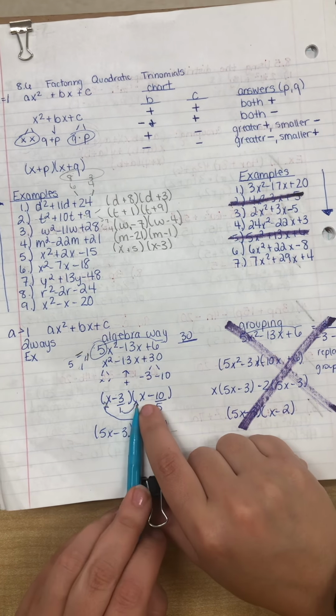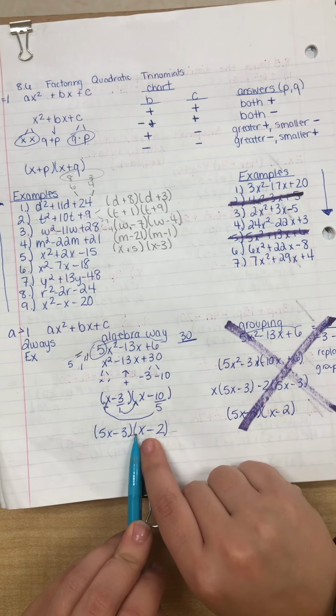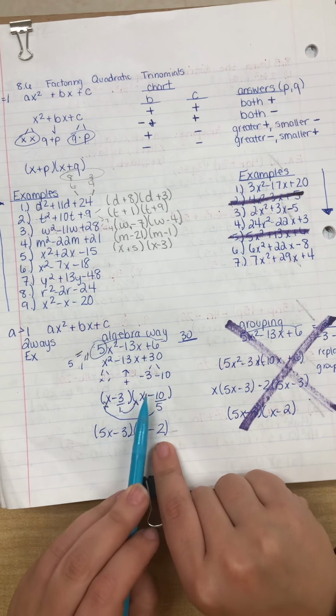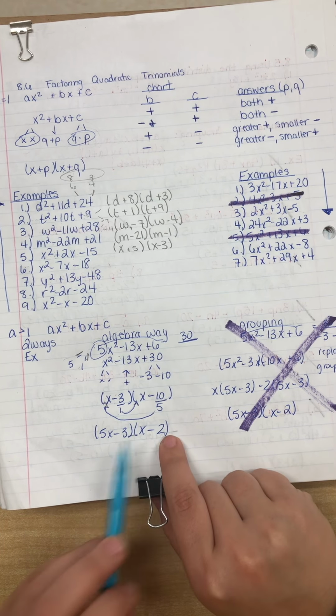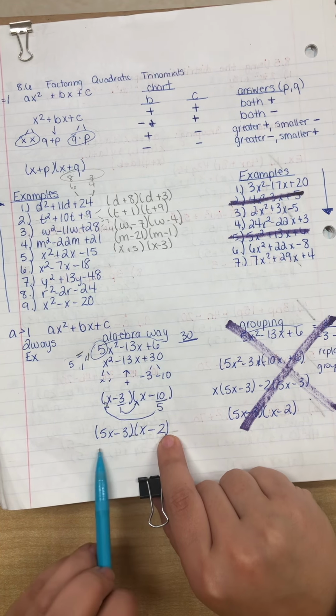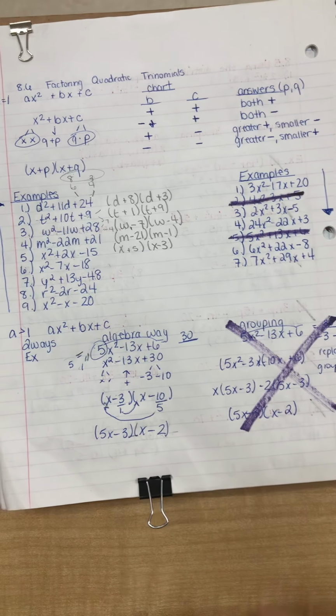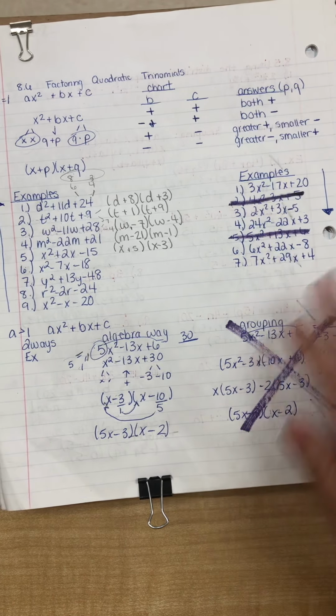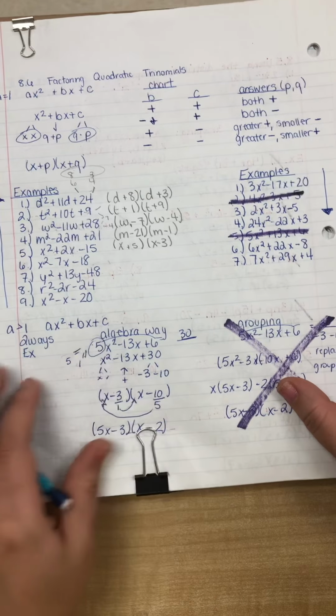Then I have an arrow here. That's a 1. I don't have to write it. So x. And then minus negative 10 divided by 5 is 2. So this is my actual final answer because I've gotten rid of the extra multiplication I did in the beginning. Okay? So now let's look up here.